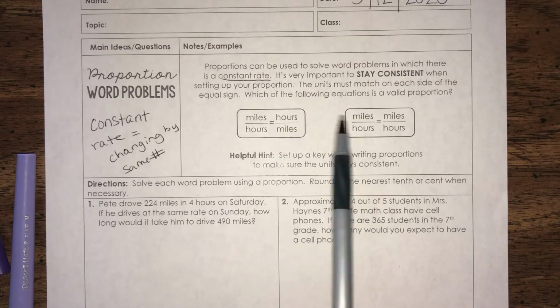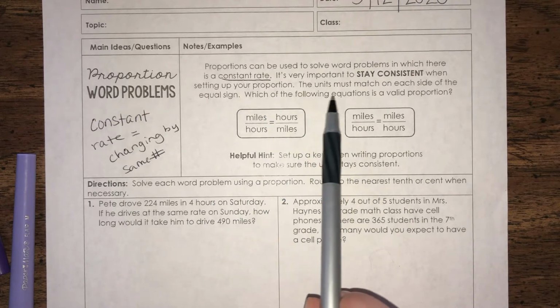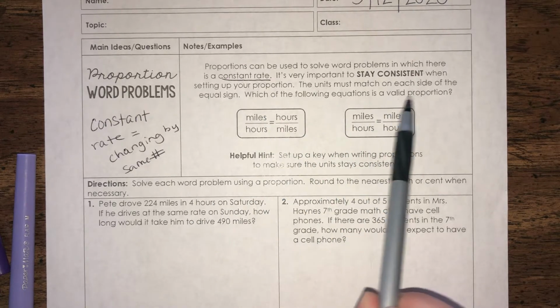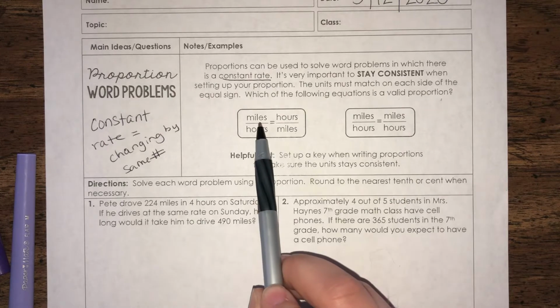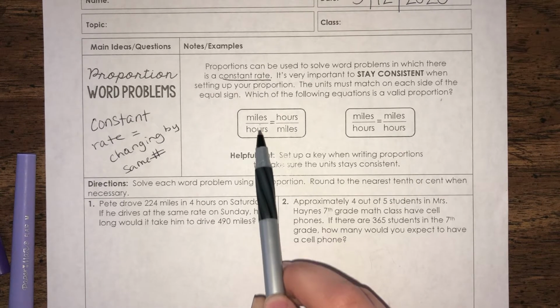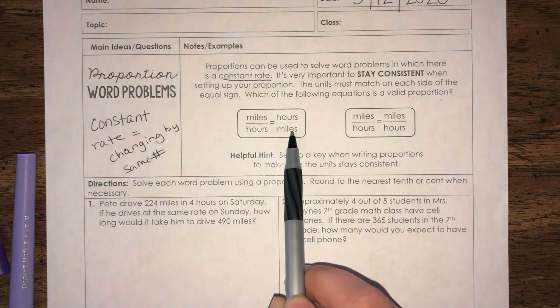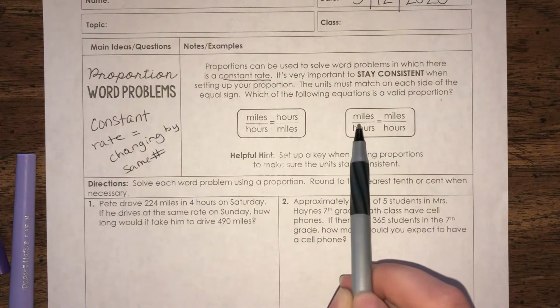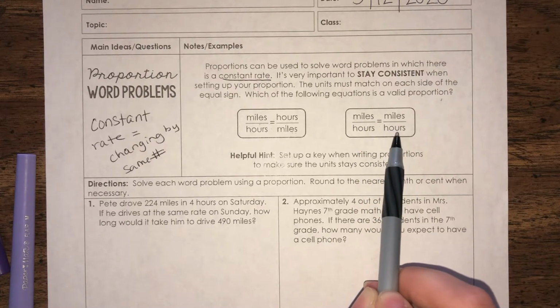So let's look at these two different kinds of proportions. We're going to try to figure out which of the following equations is a valid proportion, meaning which one is the better option, the one that's going to work for us. Option 1 has miles per hours equal to hours per miles. Option 2, miles per hour equals miles per hour.